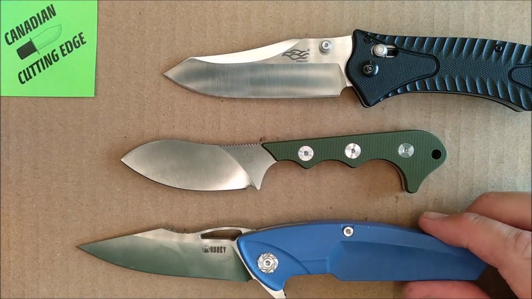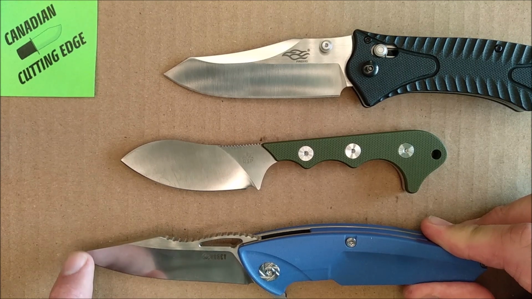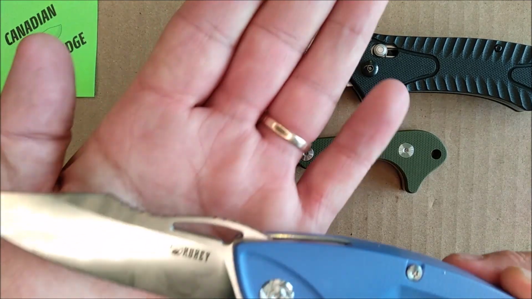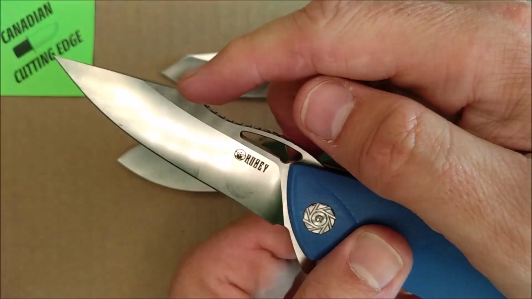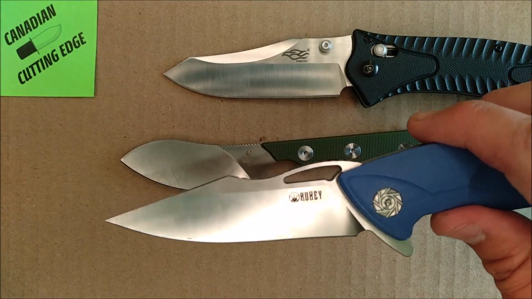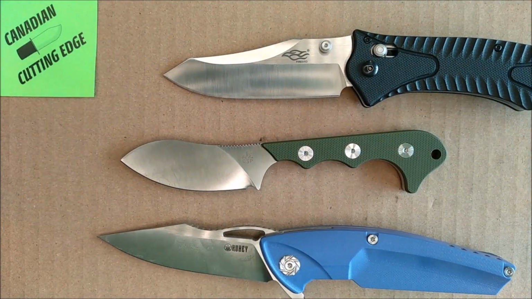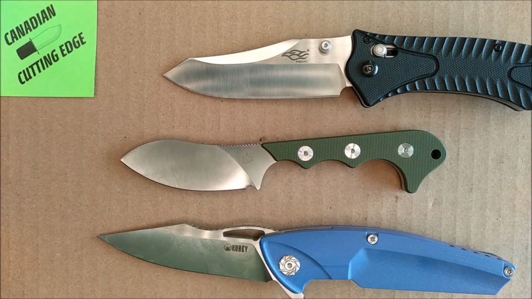I've reviewed this guy already. Is this a clip point or is it a harpoon, sort of modified harpoon style with this section here? Well, again, generally I'd call it a clip point blade, just to show you that there's all kinds of knives out there, all kinds of different shapes. There are many, many more, all kinds of weird combinations.